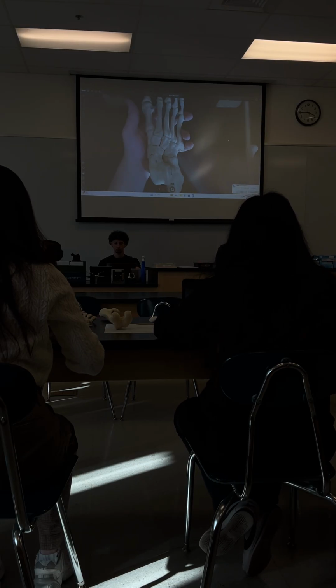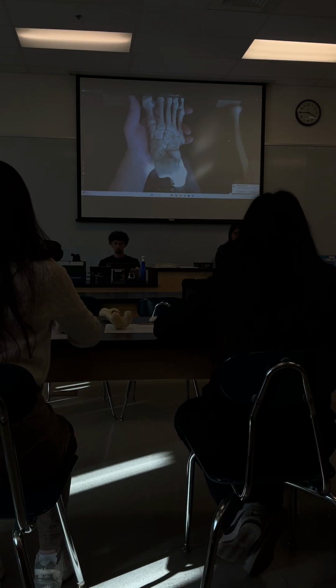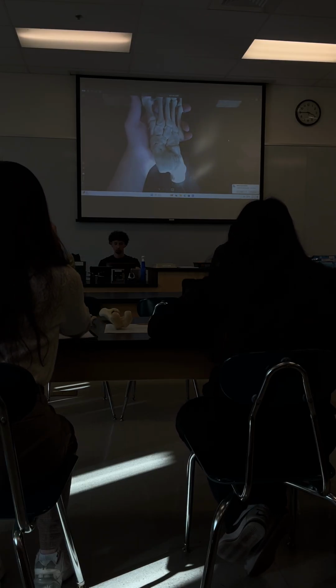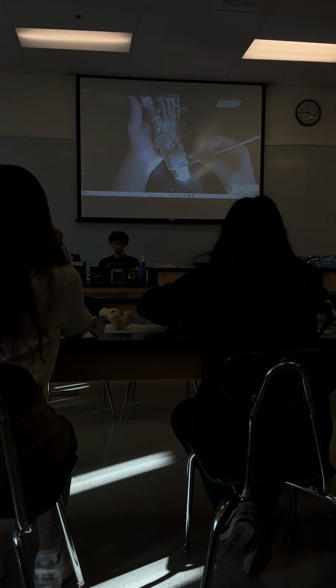Alright, so now we are going to do the foot, dorsal bones. So first we have the talus of the tarsal bones, and that is going to be this right here.